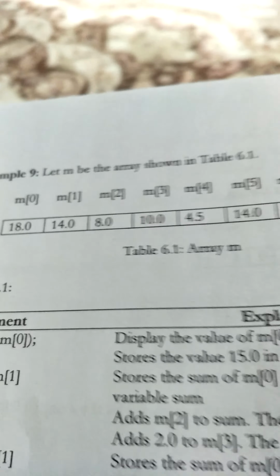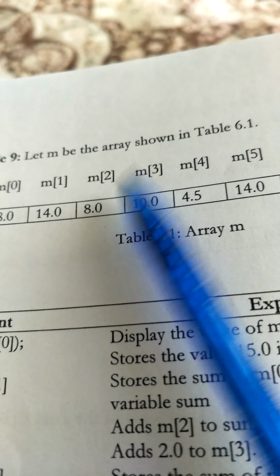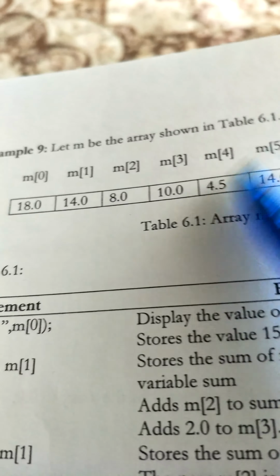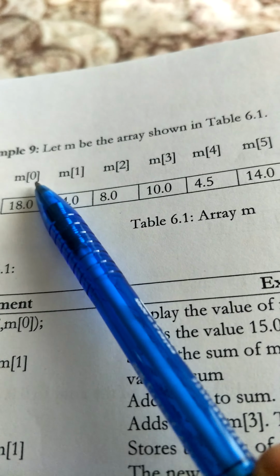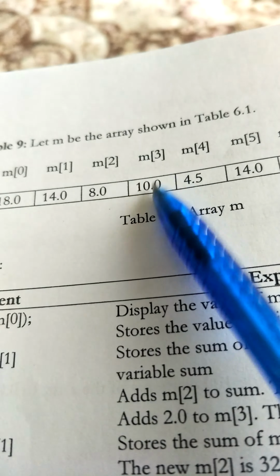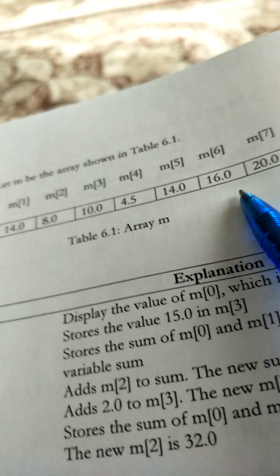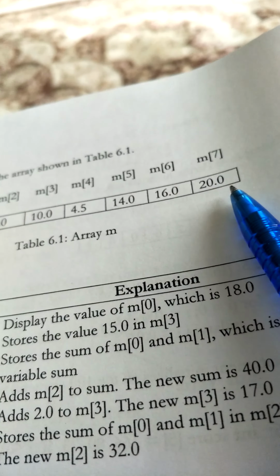Now we look at the operation of this array a little bit. So with table 6, we have M0 is 18, M1 is 14, M2 is 8, M3 is 10, M4 is 4.5, 14, up to 7, 20 here.